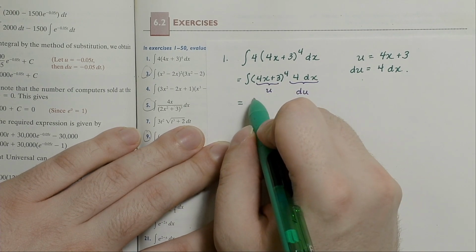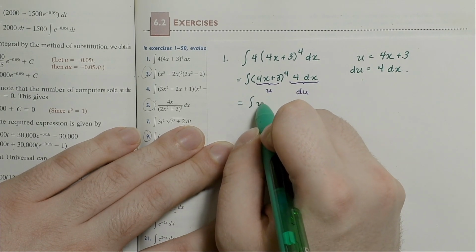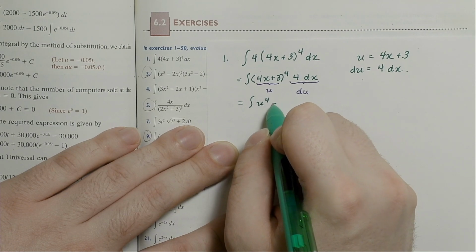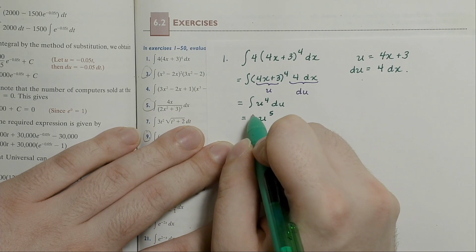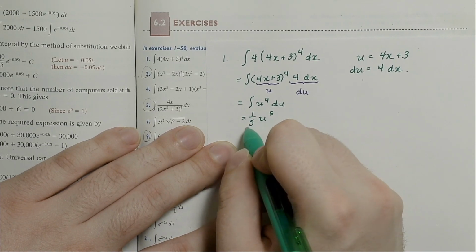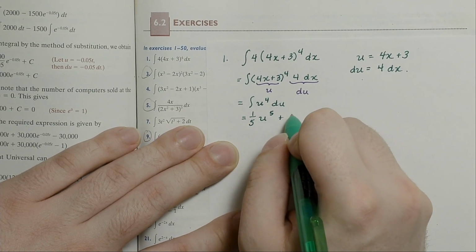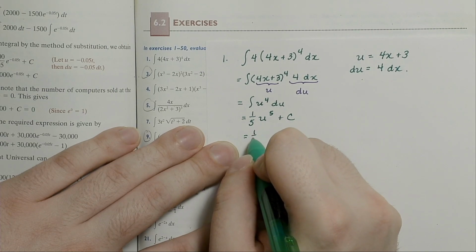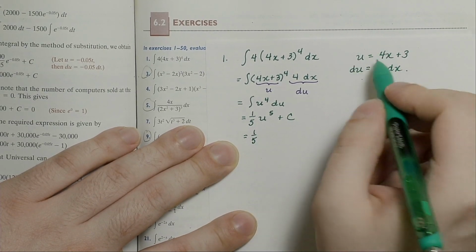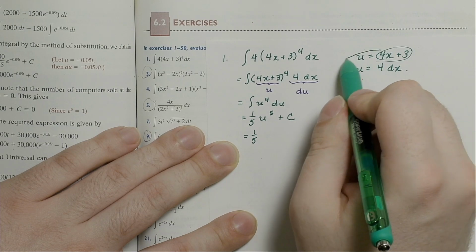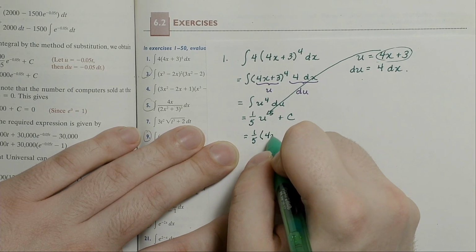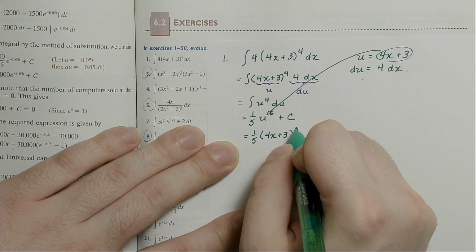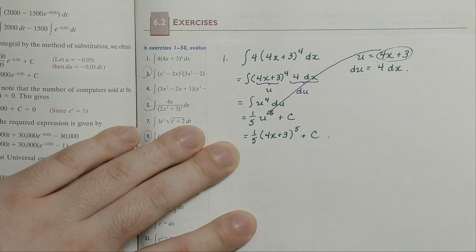So if you integrate that, you get u to the fourth du. We know how to integrate that. It goes up by 1, and the fifth also goes into the denominator plus a constant. Remember to put our u back in so that you get (4x plus 3) to the fifth plus a constant.